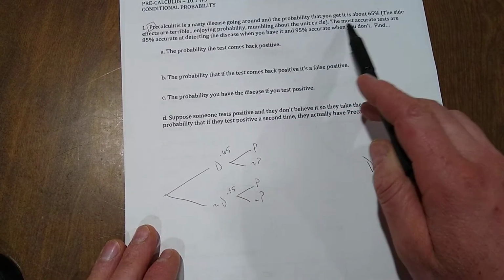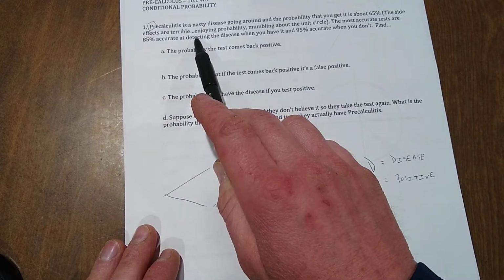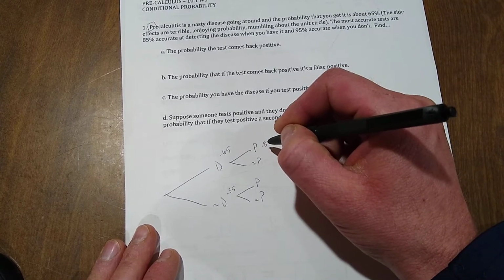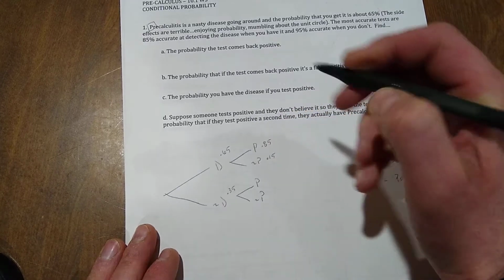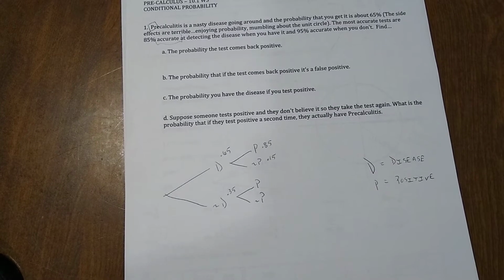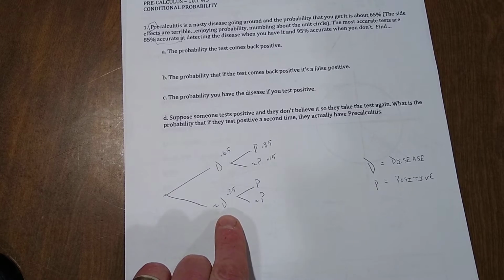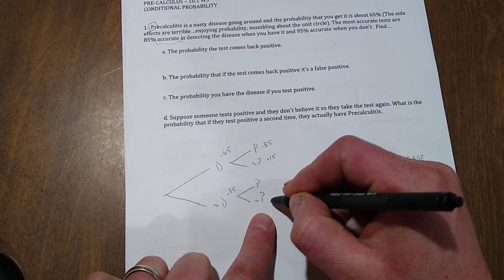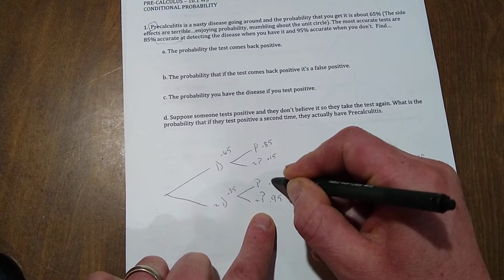So let's see, the most accurate tests are 85% accurate when you have it. So positive is going to be 85% accurate when you have it and 15% when you don't. Now the word accurate is always a tough one because that has double meaning. When you have the disease, accurate means it says you have it. And when you don't have the disease, accurate means you don't have it. So don't think that always means that it's going to test positive. So down here, let's see, it is 95% accurate when you don't have it. So if you don't have it, accurate means it says it's not positive. That would be accurate, 0.05.